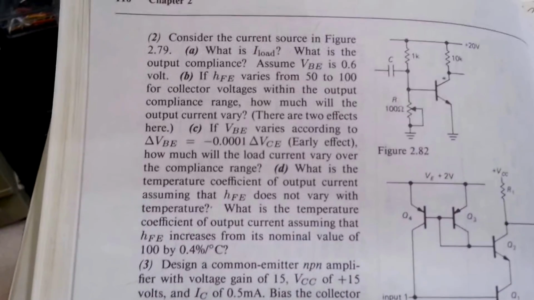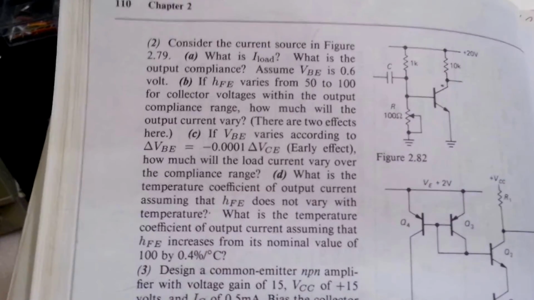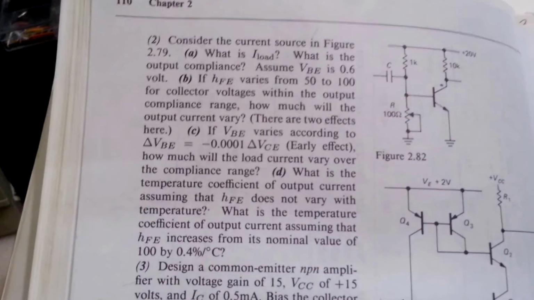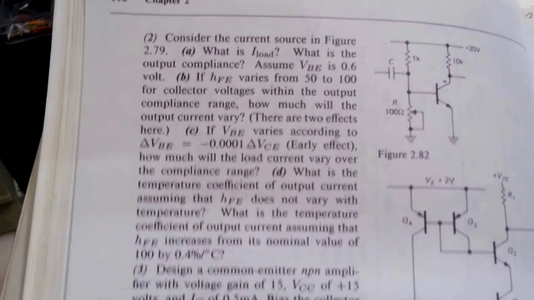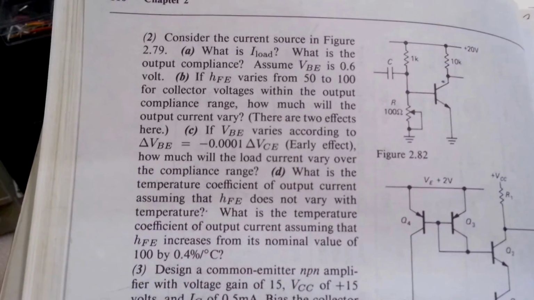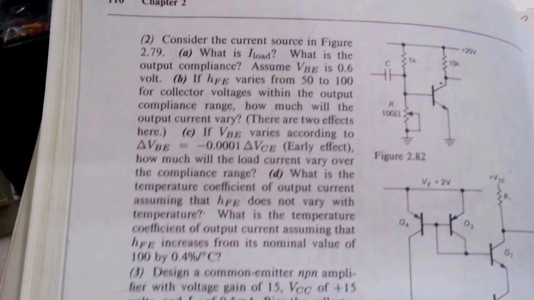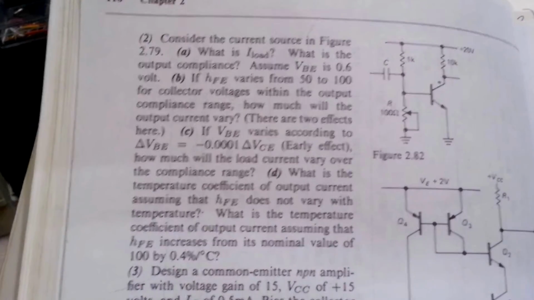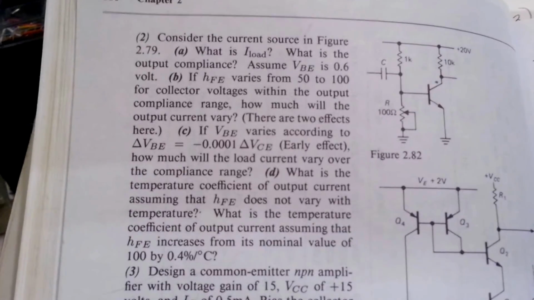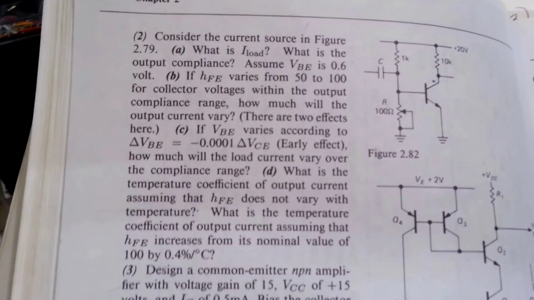Okay, part C says, now we'll come to the actual Early effect, how it affects the current source. If delta VBE varies according to delta VBE equals minus 0.0001 delta VCE, the Early effect, how much will the load current vary over the compliance range?